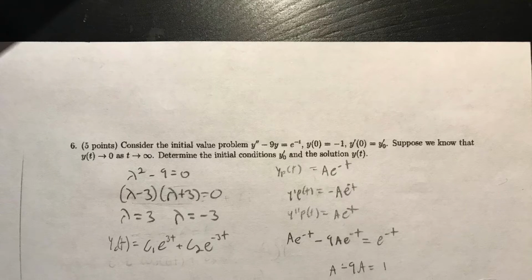Alright, so for number 6, we have the initial value problem y prime minus 9y equals e to the negative t, and at 0, y equals negative 1, and we are given that y approaches 0 as t approaches infinity, and we want to find the solution y(t), and we want to find y prime at 0.